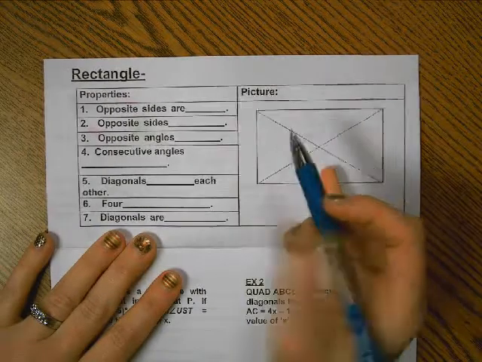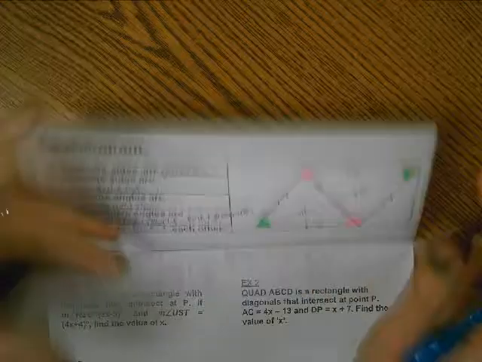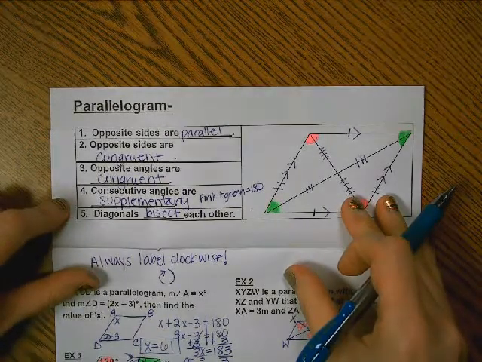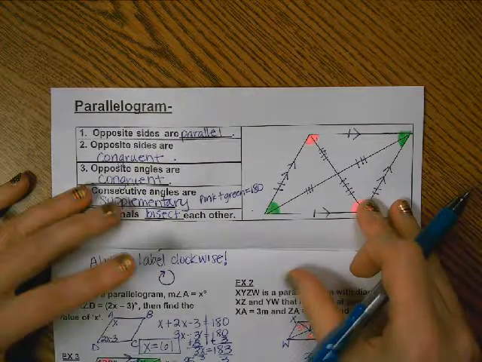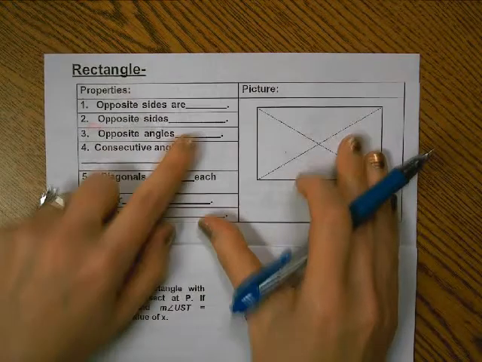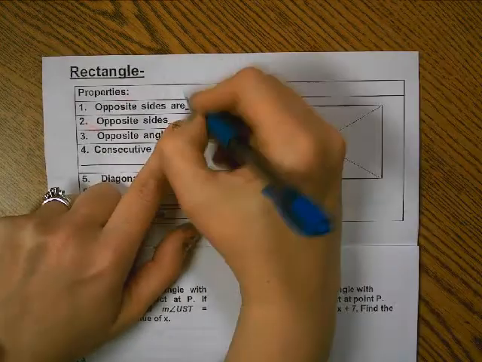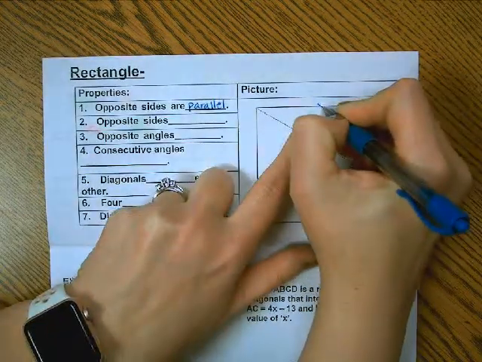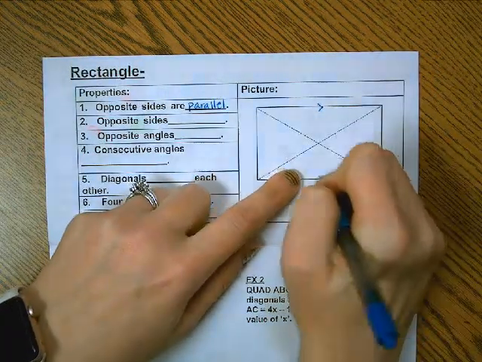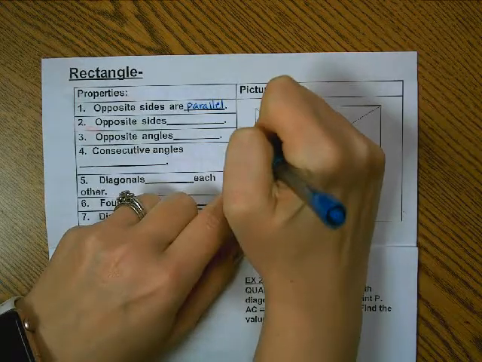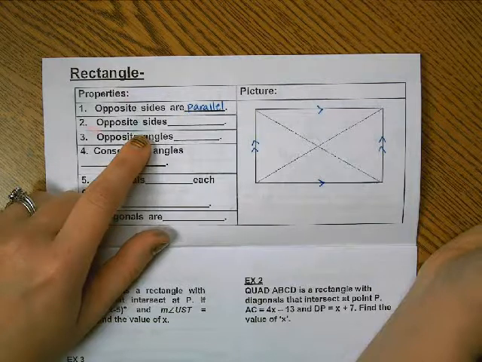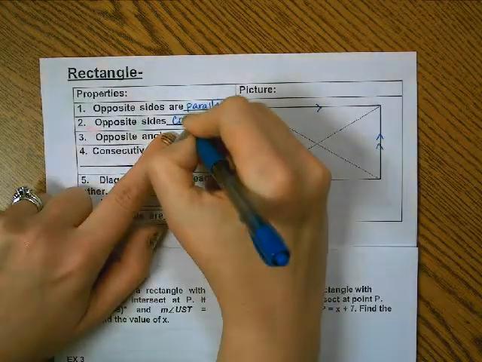So, a rectangle is a parallelogram. So it has all of these 5 properties of a parallelogram that we talked about before. Okay? So, opposite sides are parallel. So we're going to label that on our picture. Remember, parallel is labeled with the arrows. So opposite sides are parallel. Opposite sides are also congruent.